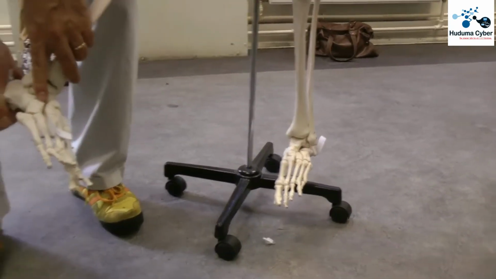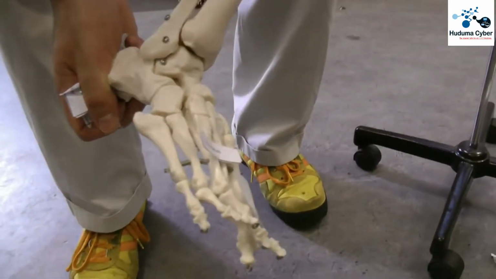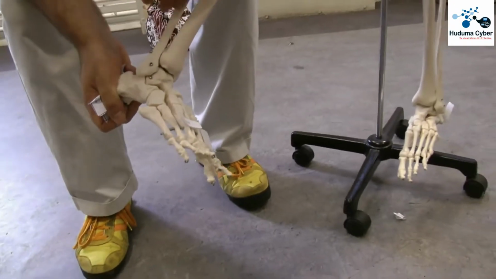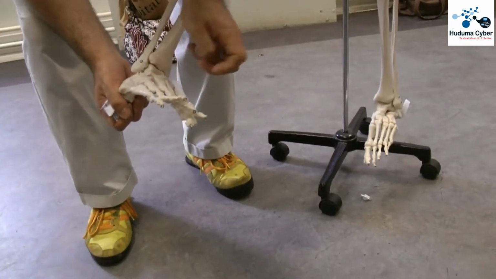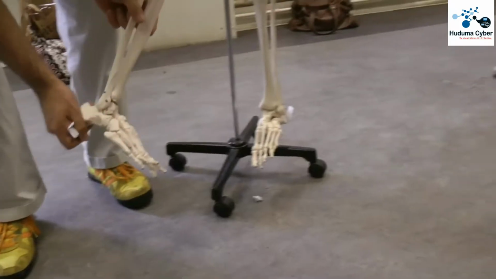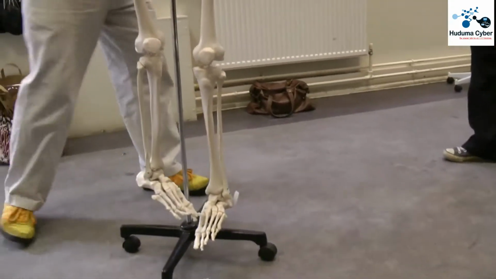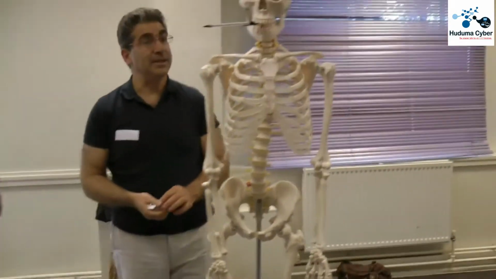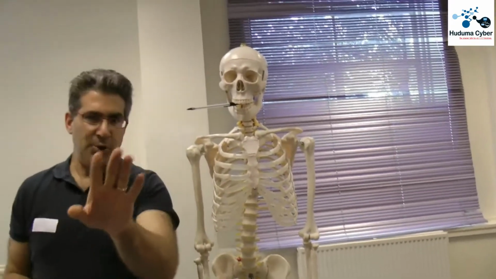And then you have the tarsal bones. The tarsal bones are equivalent to the carpal bones, yes? They are short bones, in kind of the same location. And then metatarsals and phalanges. Whew, that's it, yeah?